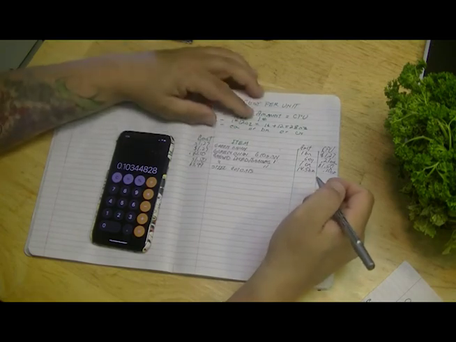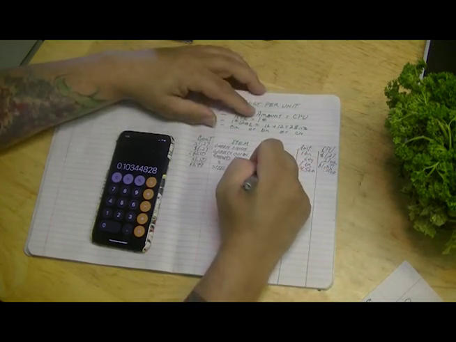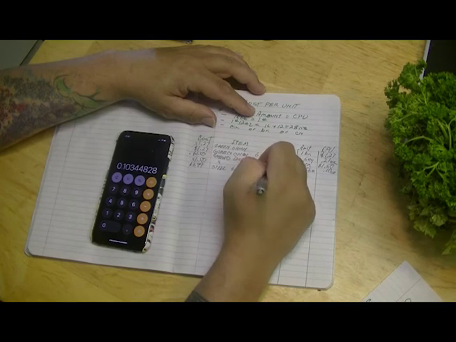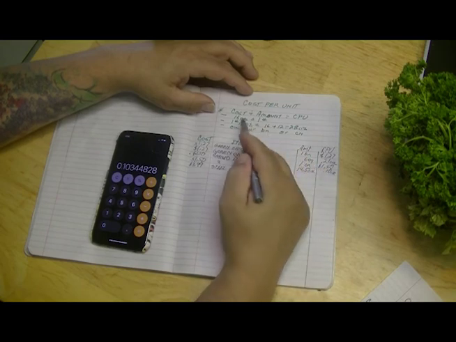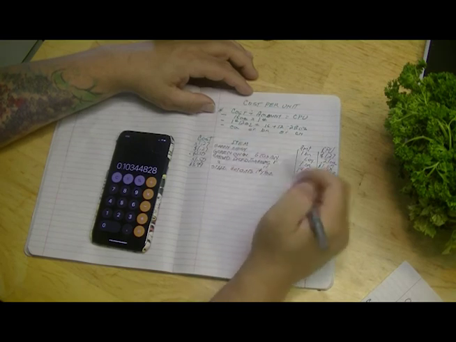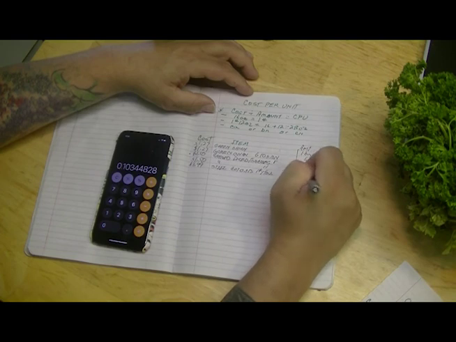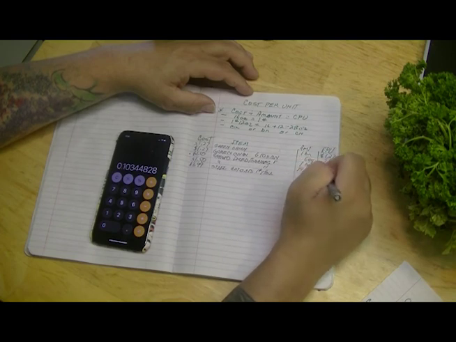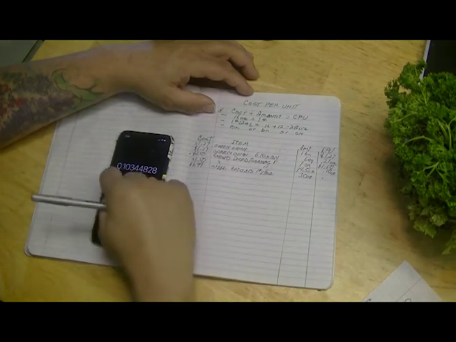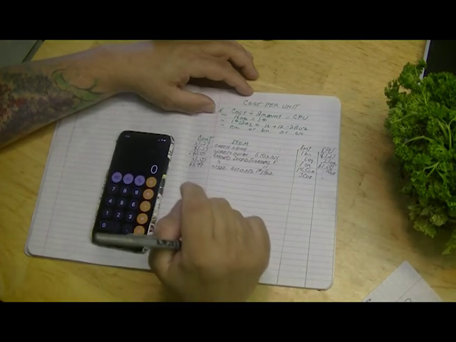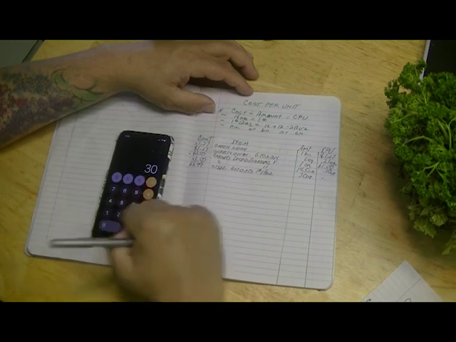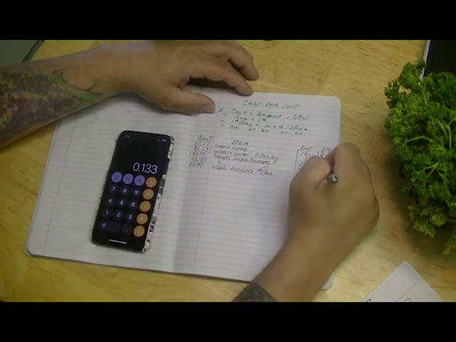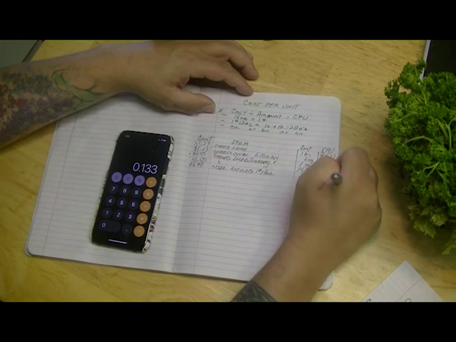Then we go up to the top of the page where we've got the reminder. Take the number before the pound sign, multiply that by 16. 1 times 16 is 16. Then you add the remaining ounces. 16 plus 14 equals 30. So we write in 30 ounces. $3.99 divided by 30 equals 13 cents per ounce. And now once you've got this in here, you never have to figure this stuff out again. You just use this as a resource.